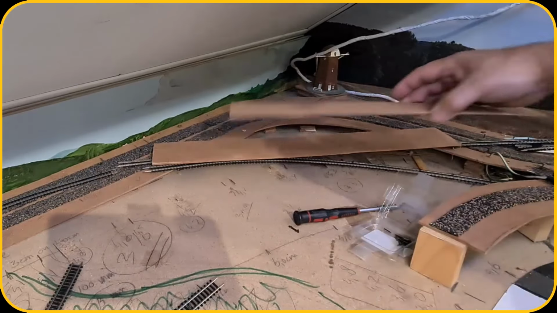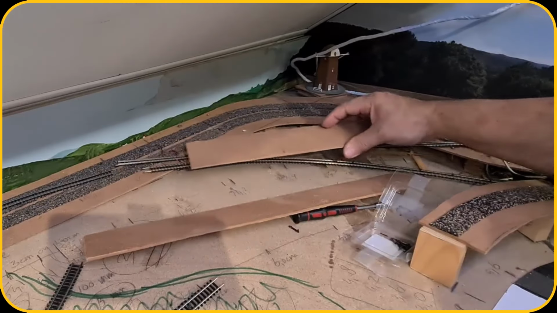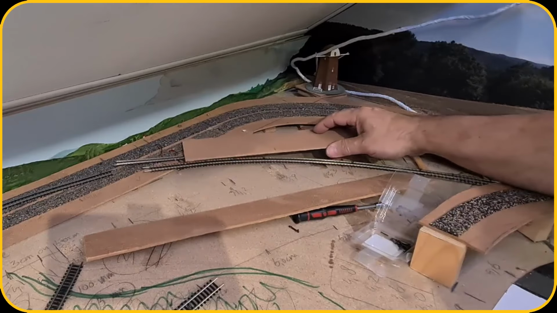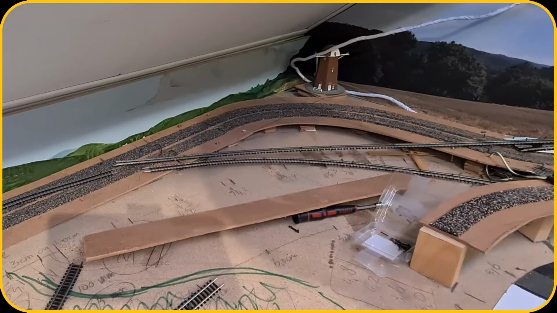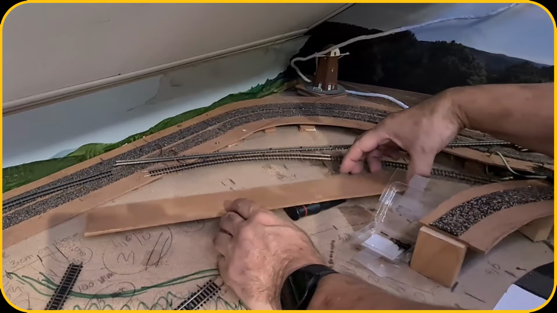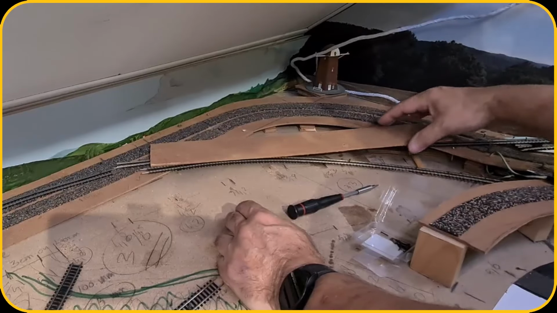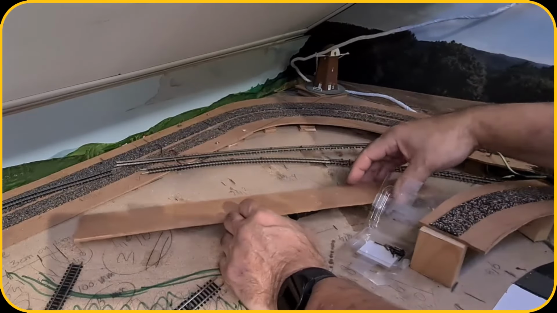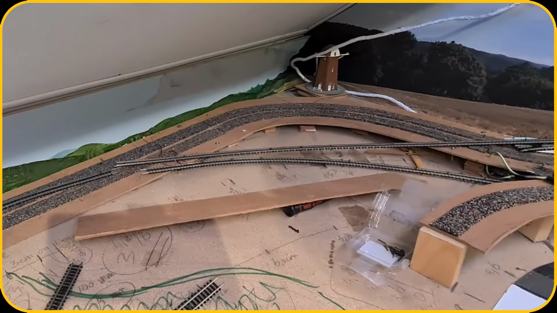I have a shorter one, but I think this one will do. But let's unsolder those wires and bring the track up to the front.